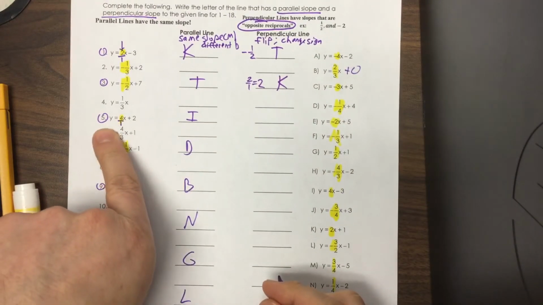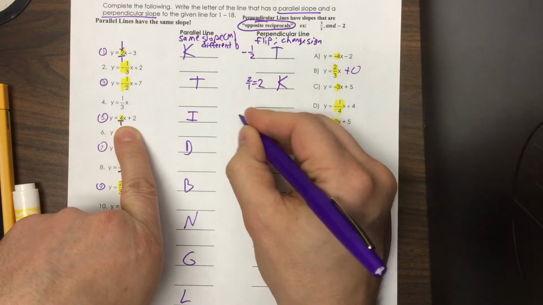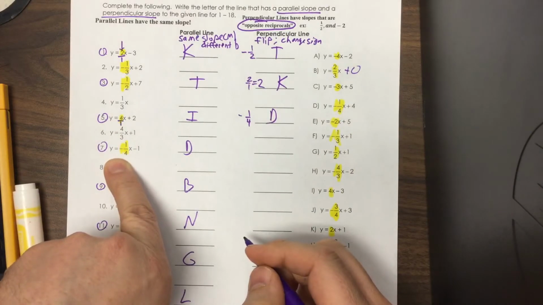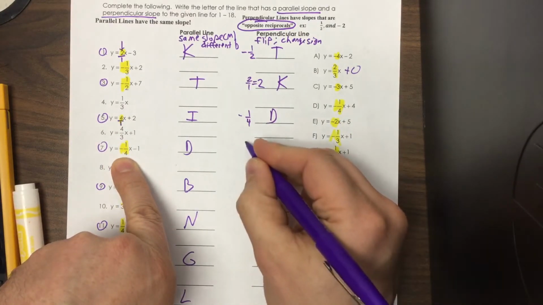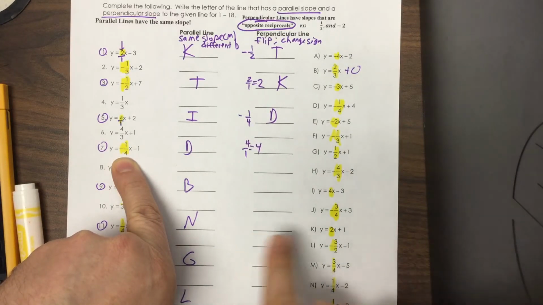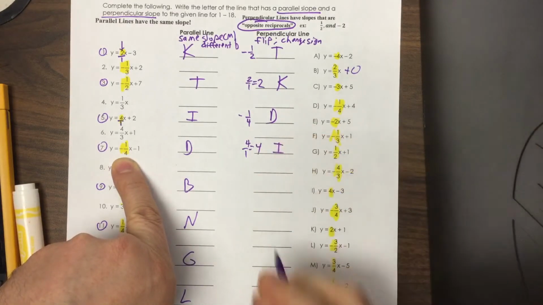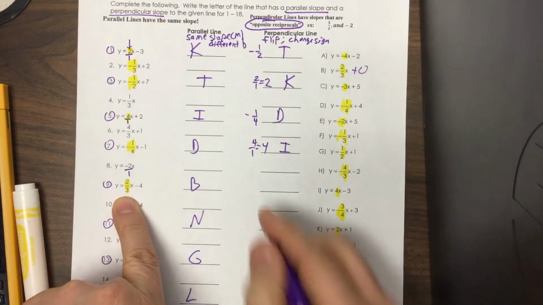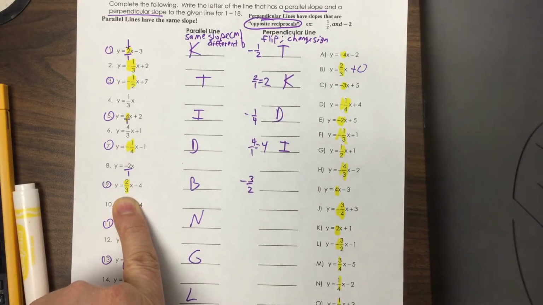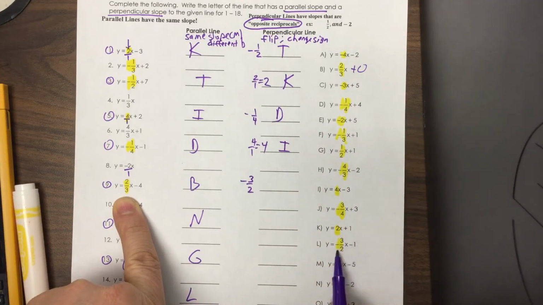Number 5, 4 over 1, and I flip it over to 1 over 4, and I change it from positive to negative. So I'm looking for -1/4, and there it is, choice D. Number 7, -1/4 becomes positive 4 over 1, and I reduce that to 4. So I'm looking for a slope of 4, and there it is, 4x minus 3. There's my slope of 4, I. Number 9, 2/3 changes to 3 over 2. The original was positive, the new one becomes negative. So I have -3 over 2, and here it is.